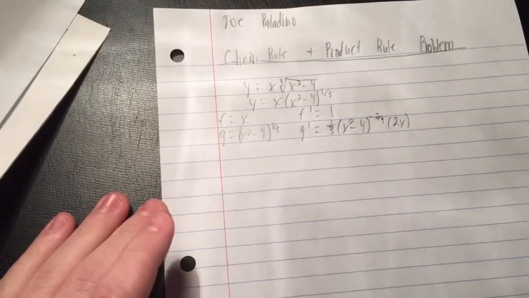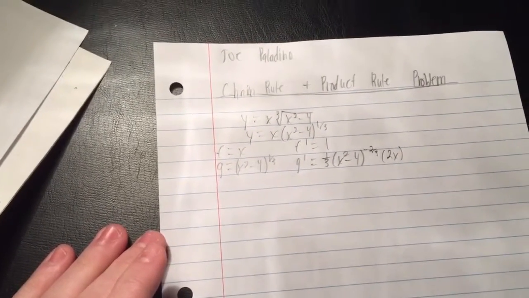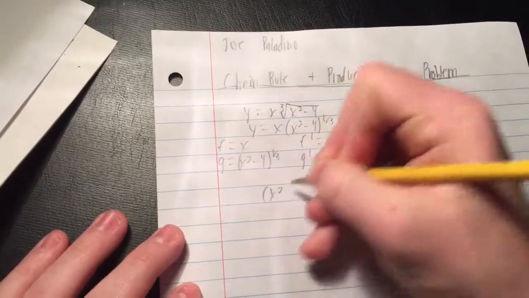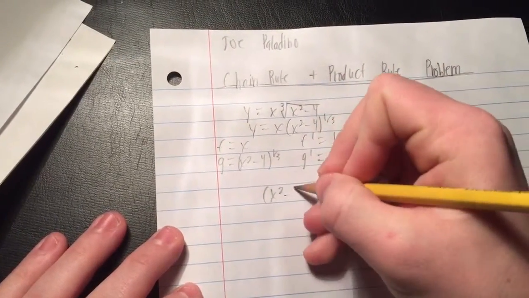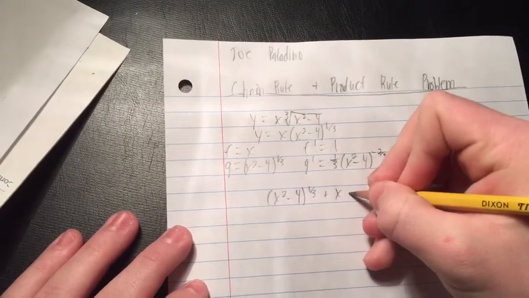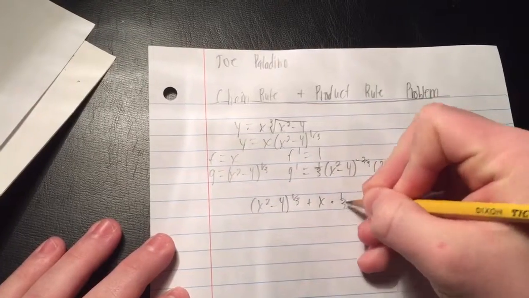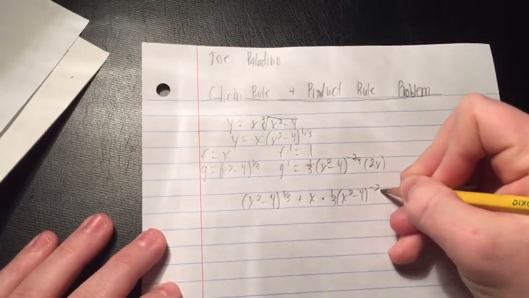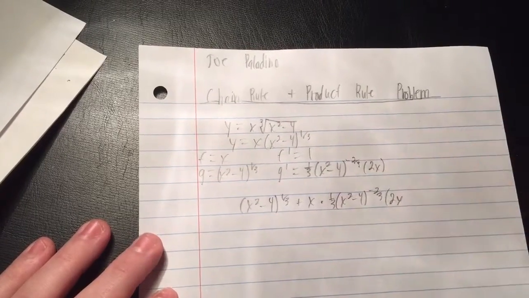So now we combine this. I'm going to do f g prime plus g f prime. So it would be just (x squared minus 4) to the 1/3, since it's 1 times that, plus x times 1/3 times (x squared minus 4) to the negative 2/3 times 2x. Okay?